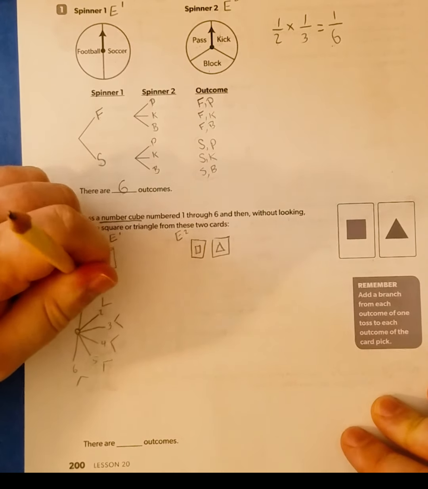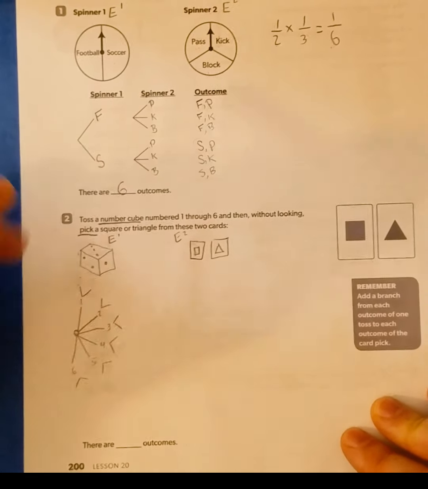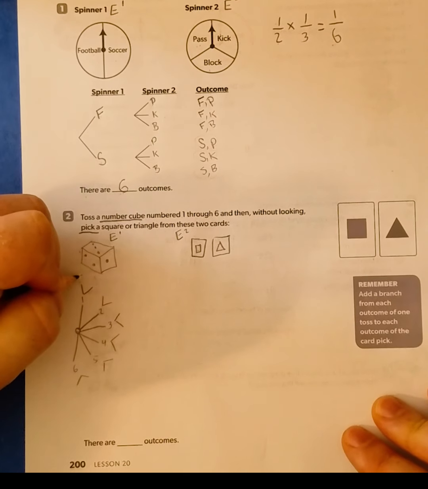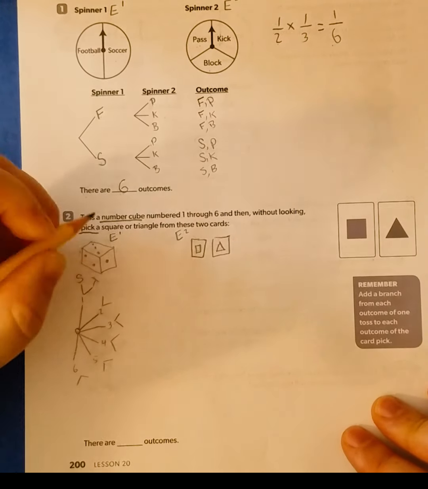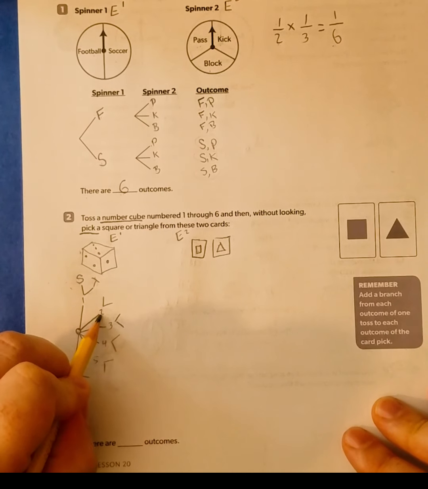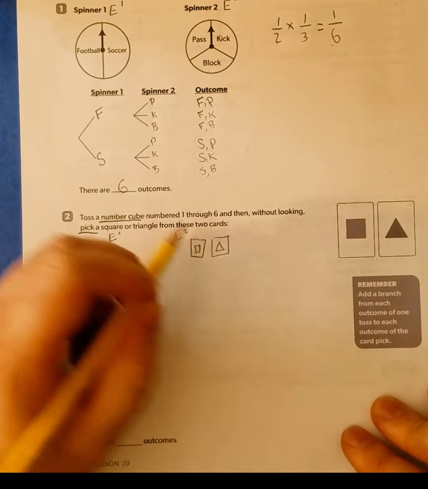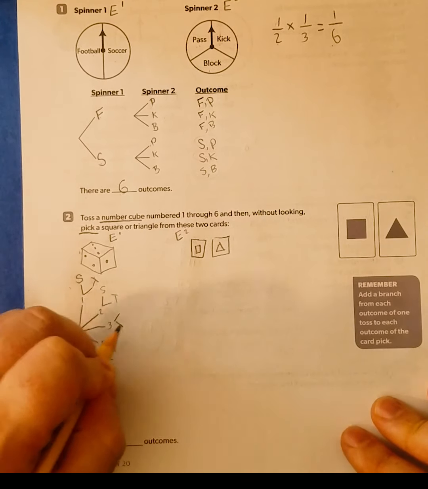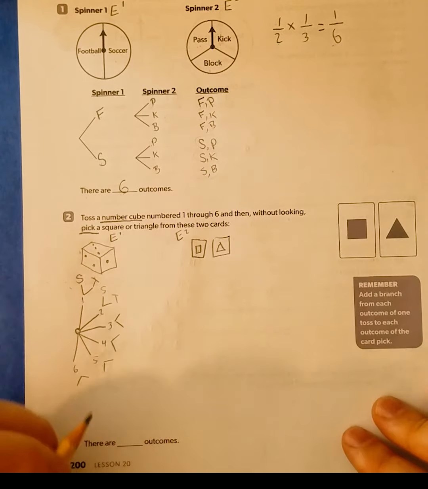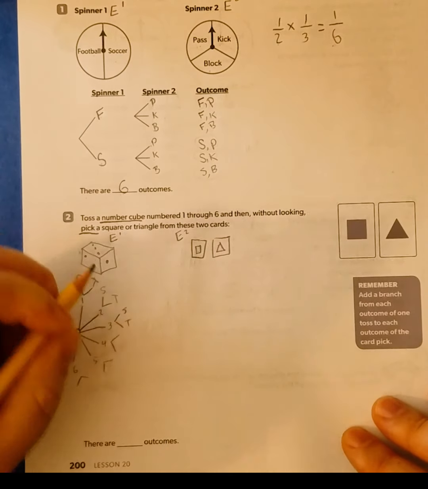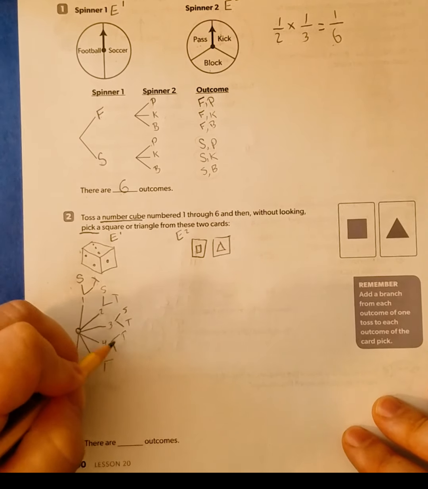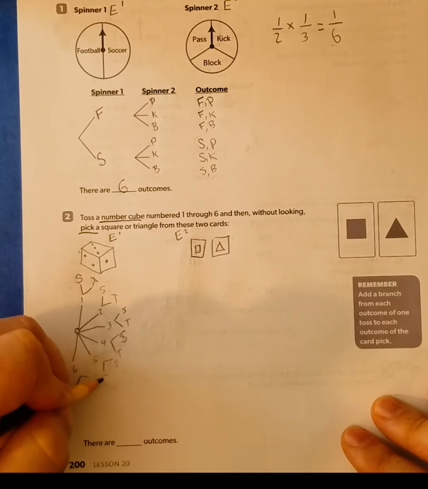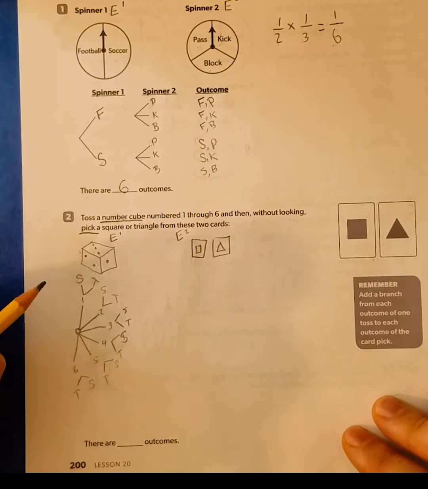And I'm going to actually represent that with a letter so that I can fill in my sample space a little more effectively. So square or triangle. If I rolled a 2, I could then pick a square or triangle. If I rolled a 3, I could pick a square or triangle in that second event. And so on and so forth for the rest of these numbers. Square and triangle, square and triangle, square and triangle.